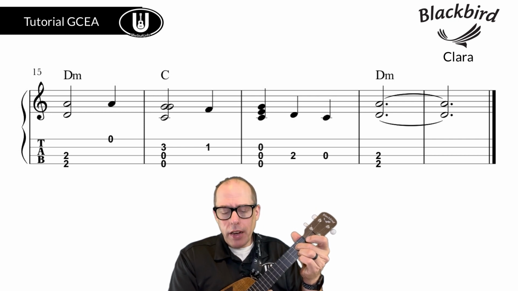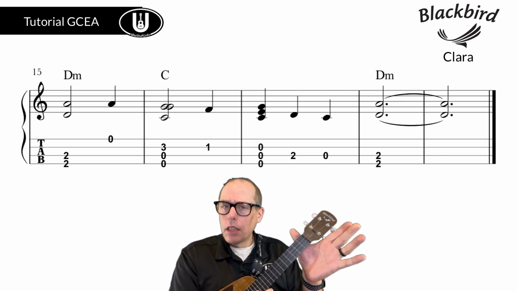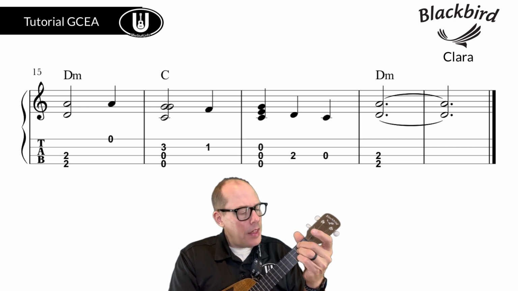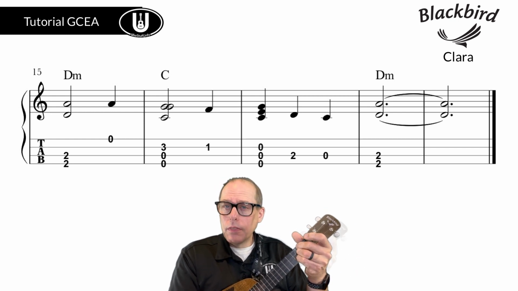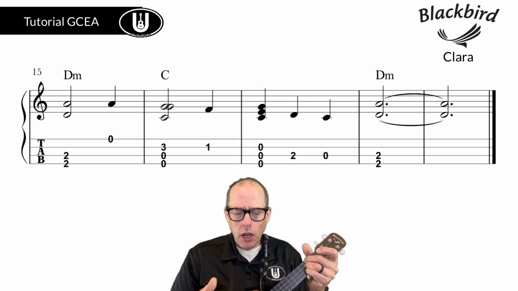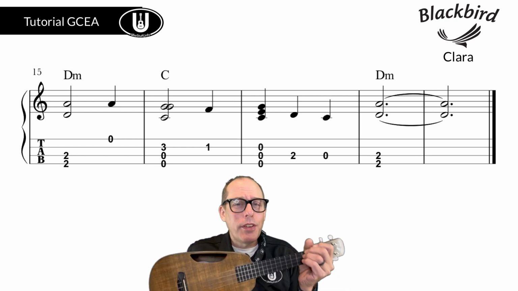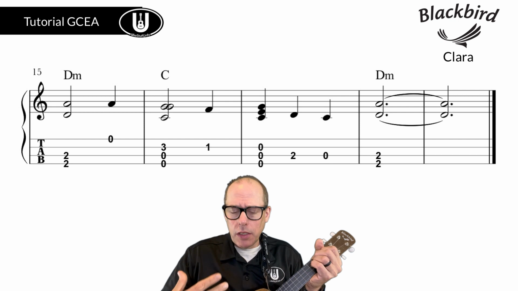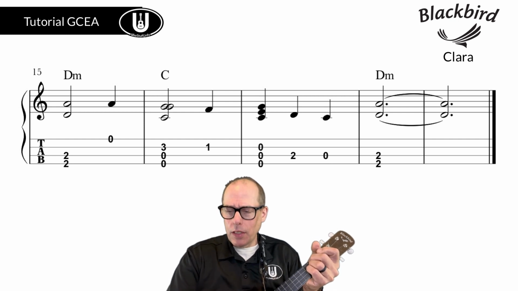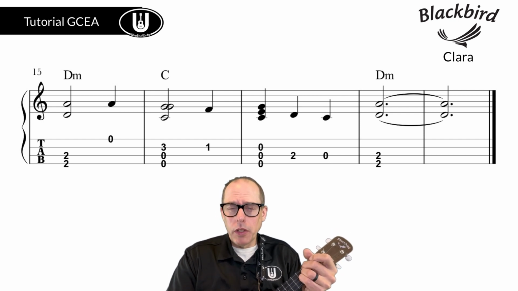3rd string, 2nd fret for that D, lift open for the C, and then most of your D chord again. It does leave you a little bit open and haunting there at the end, but again, you're at the very bottom of the ukulele's register, and that just kind of leaves it empty, but it also works with the arrangement.